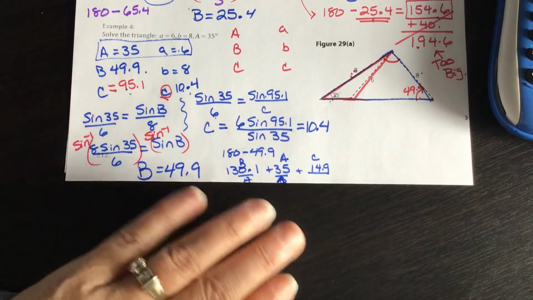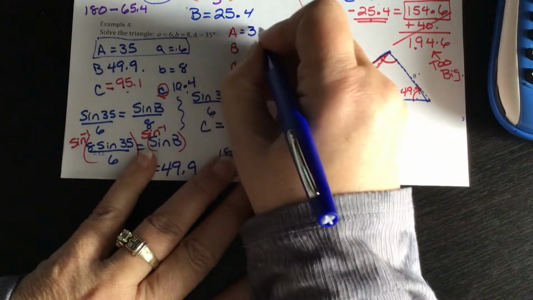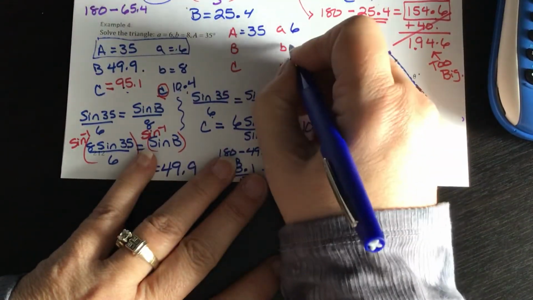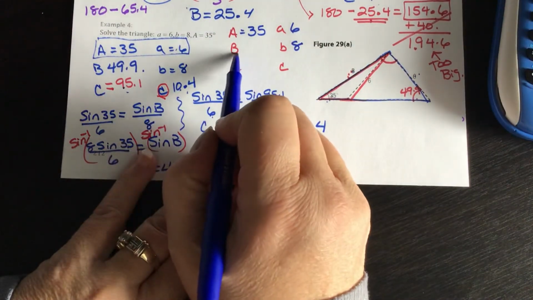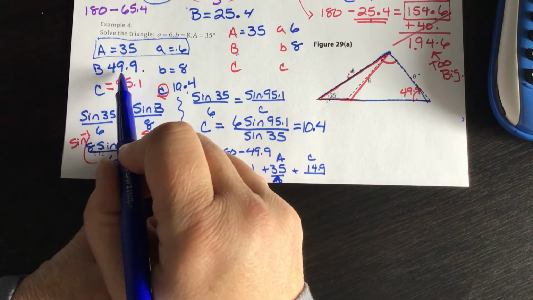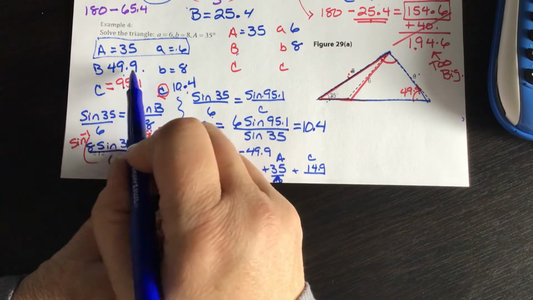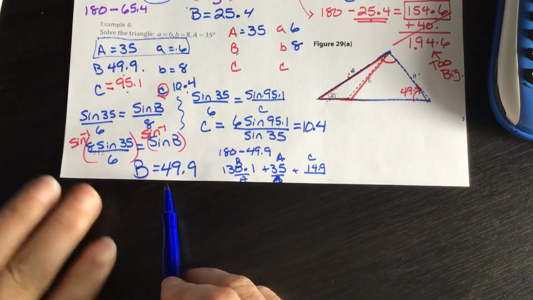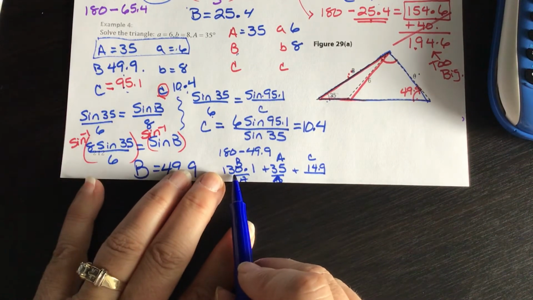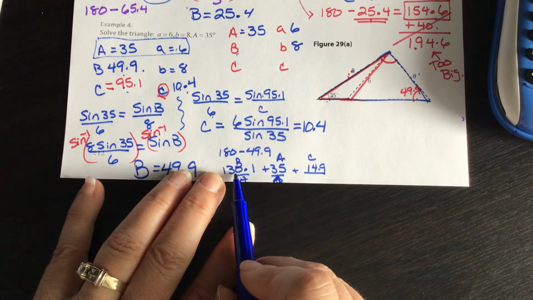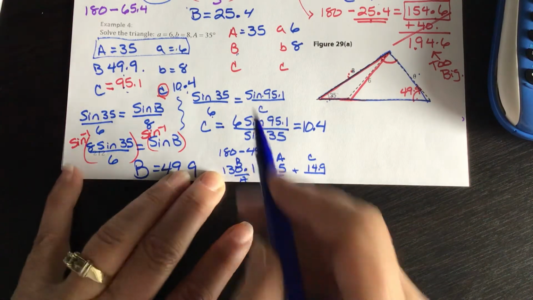However, A is still 35, A is still 6, B is still 8. If this B is the supplement of 49.9, and we said that that would be 130.1.